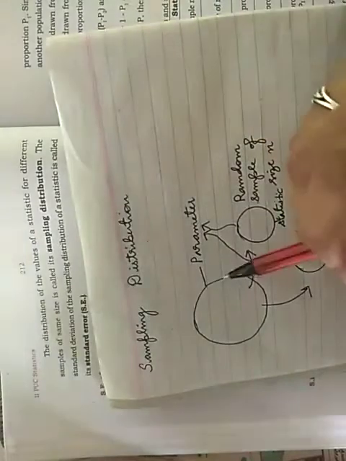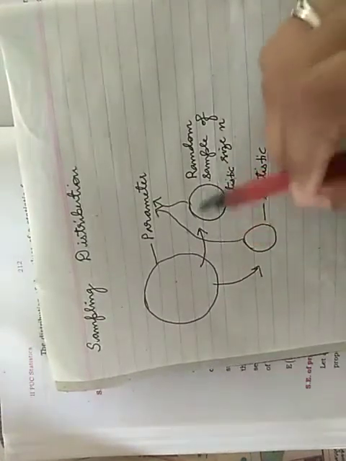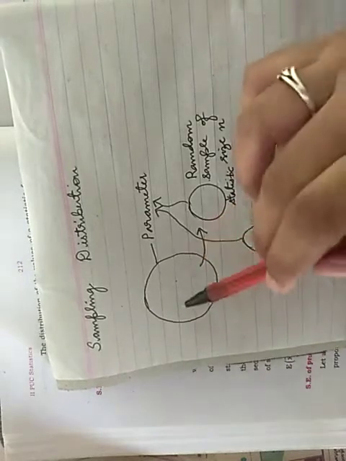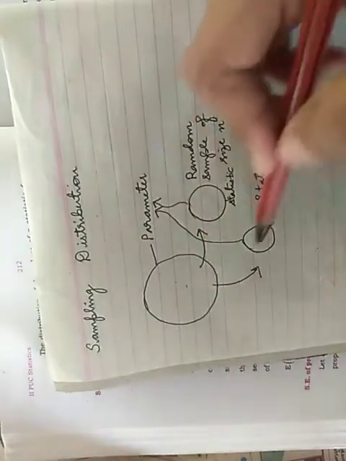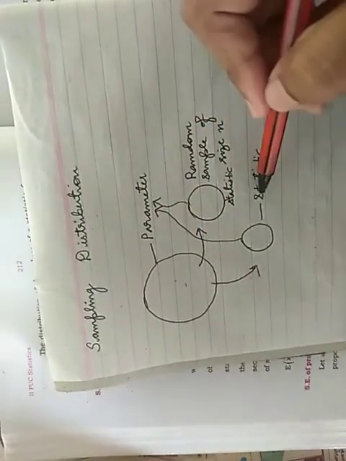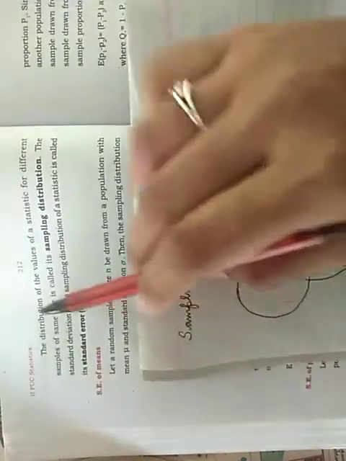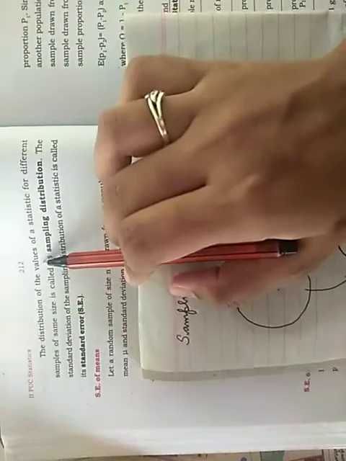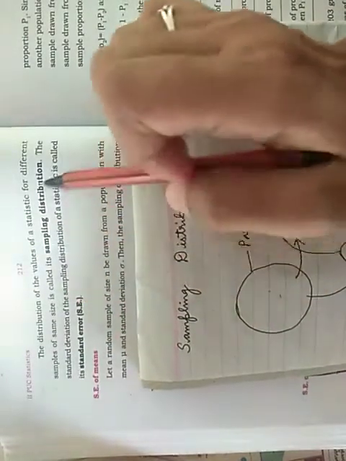Now, if here there is a parameter, maybe this is where we are taking one population, and here we take some random sample of size n. So this will be a sample, and anything computed from this will be a statistic, and anything like a mean or a standard deviation with regard to the population will be a parameter. We take another random sample of same size, and then the distribution among these statistics will be a sampling distribution. So the distribution of values of a statistic for different samples of same size is called its sampling distribution.